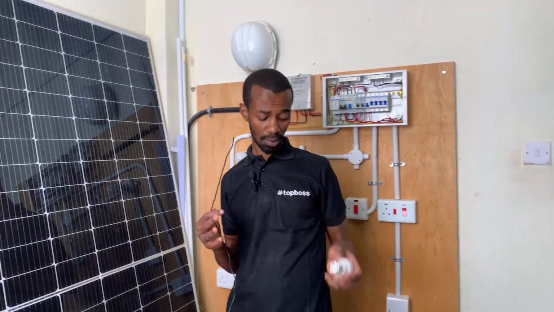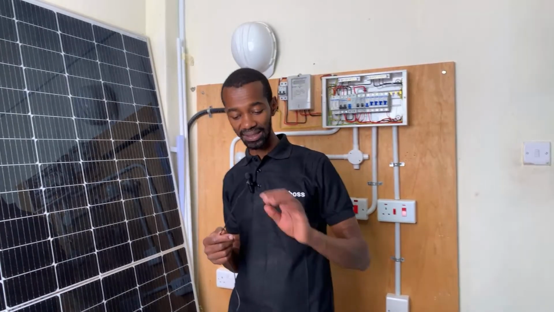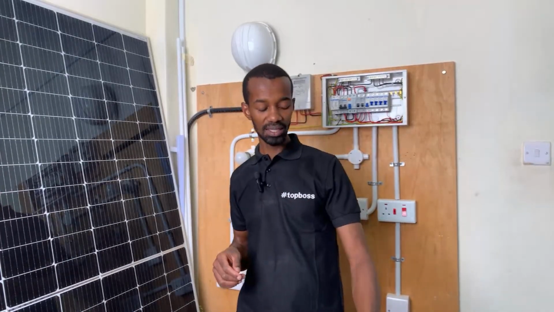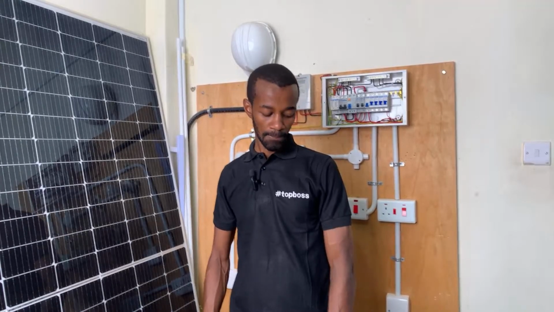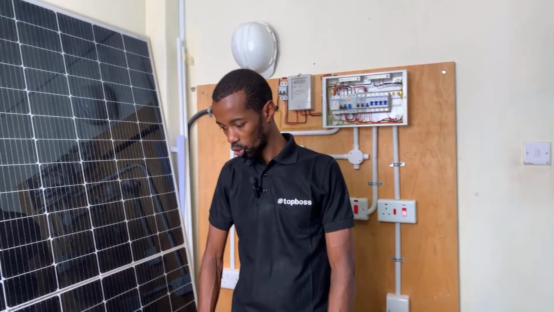But when it comes to sockets, machines, motors, heaters, that is dangerous simply because this cable is not of that purpose. The size of the cable in terms of millimeters is very, very crucial here.